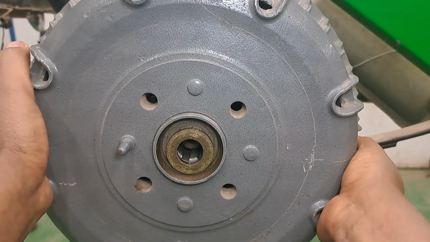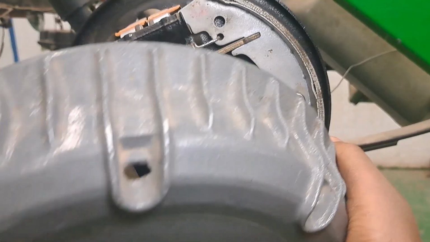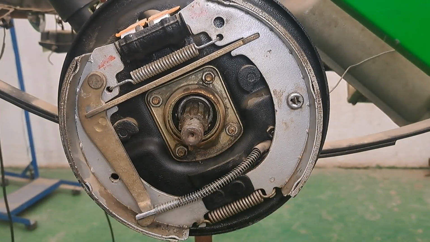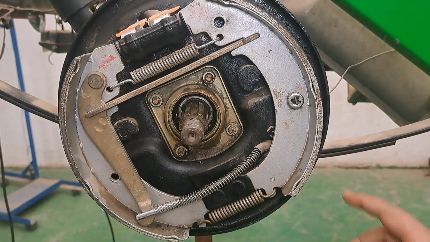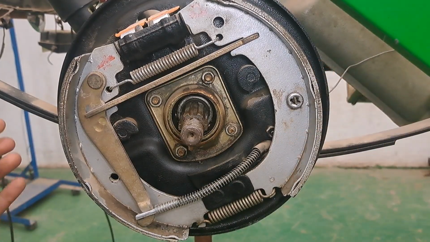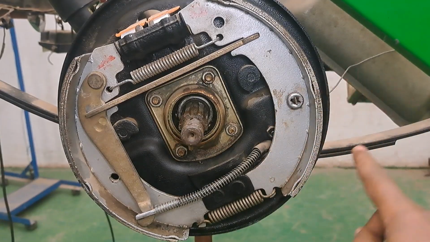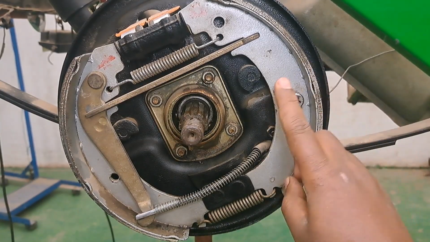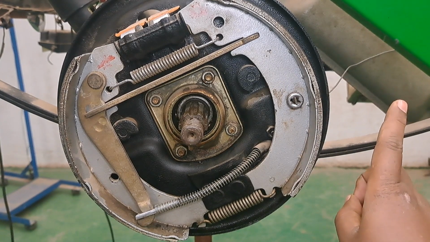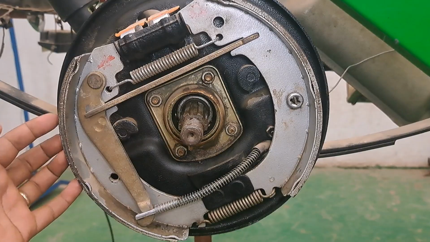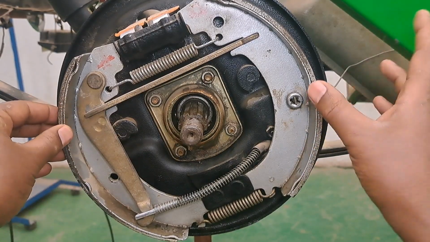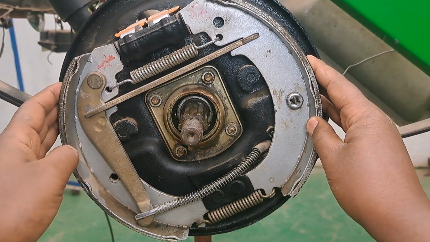Now, when you remove the drum, you will find the drum brake components. Right here we have the drum brake components. Here we have the leading shoe. Here we have the trailing shoe. We call it the leading shoe because when the vehicle is moving forward, this is going into that direction of travel, but this one is a trailing shoe which is following behind. So we call this the leading shoe and we call this the trailing shoe.